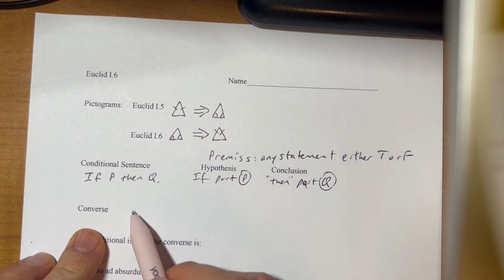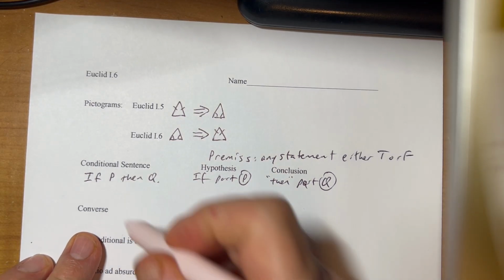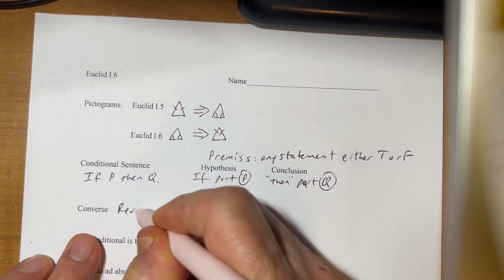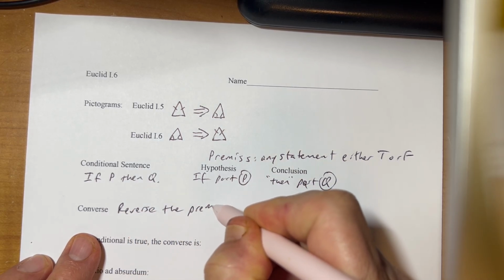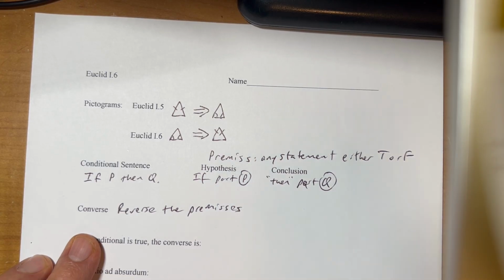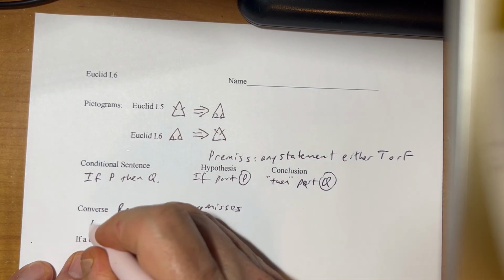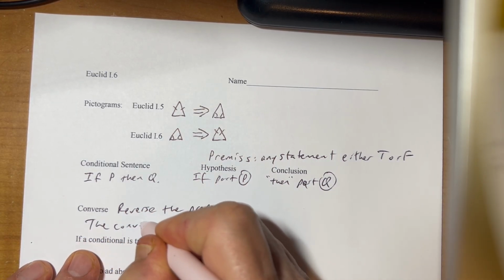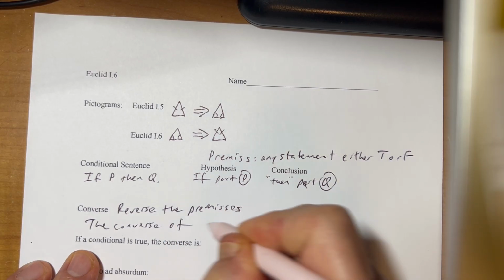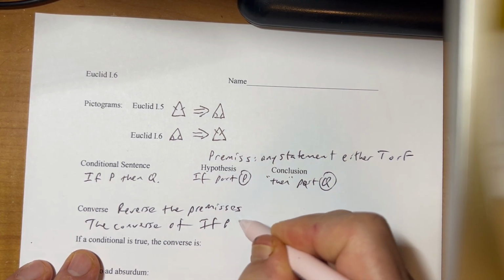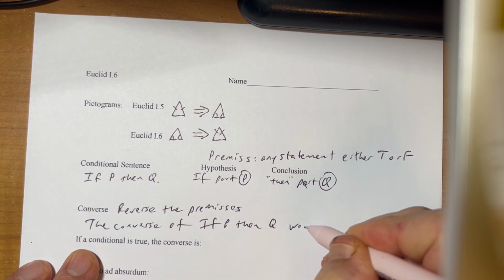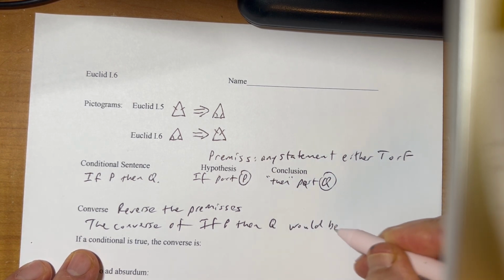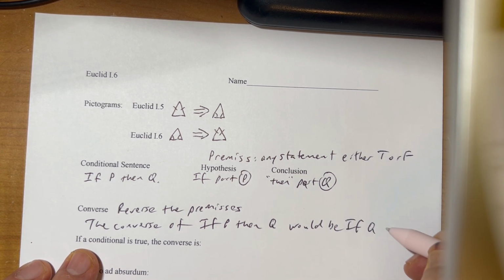Well, to form a converse from any conditional sentence, you simply reverse the premises. So the converse of if P, then Q would be if Q, then P.